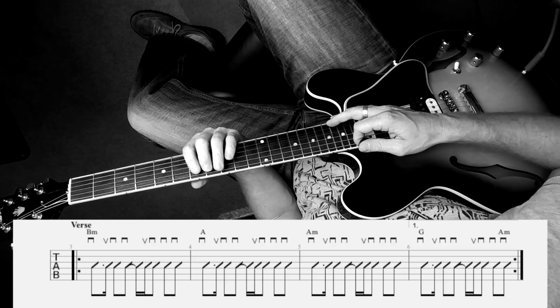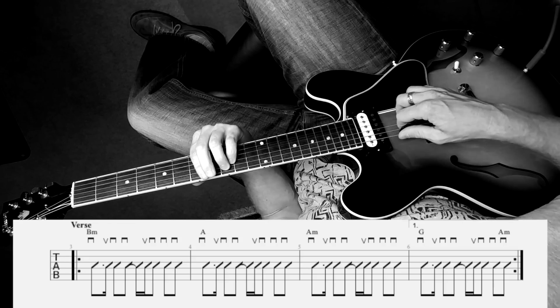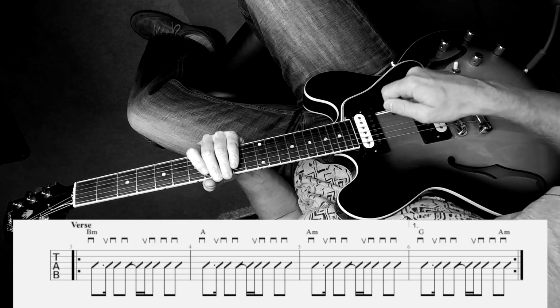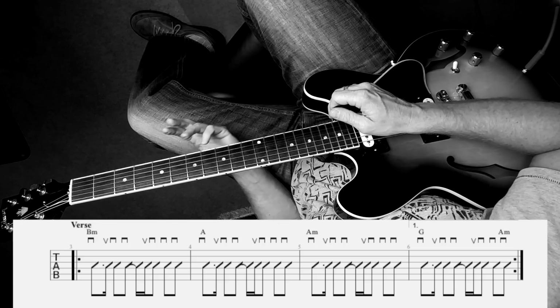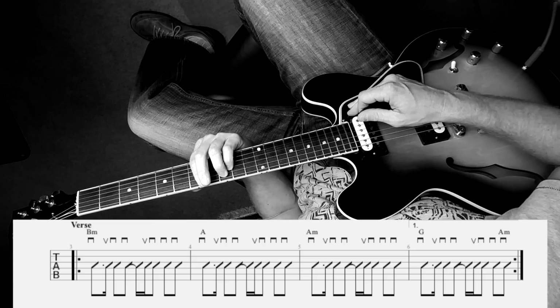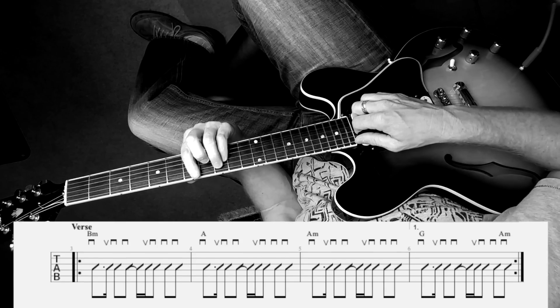Now the part we're playing is actually the acoustic part of it. The electric part kind of strums those chords and lets them ring out and uses a little bit of a whammy bar. And there may even be a tremolo effect on that guitar part. But this is the main rhythm part that we want to grab.